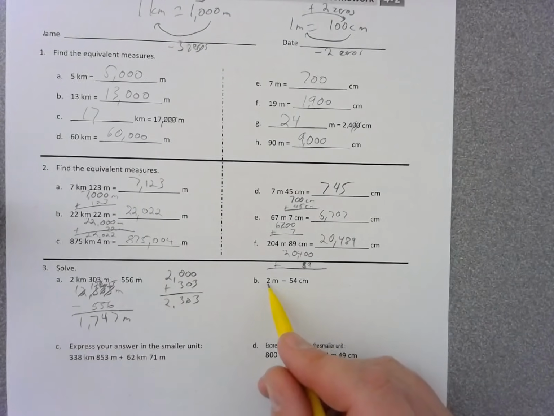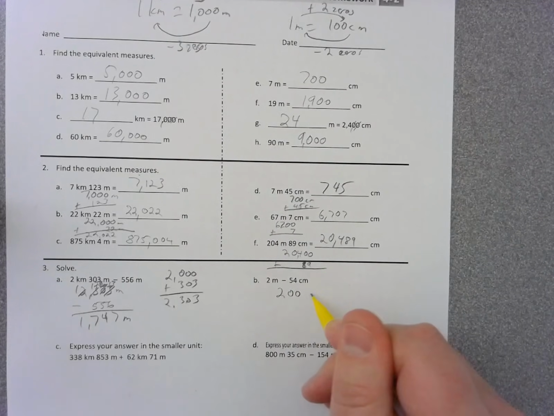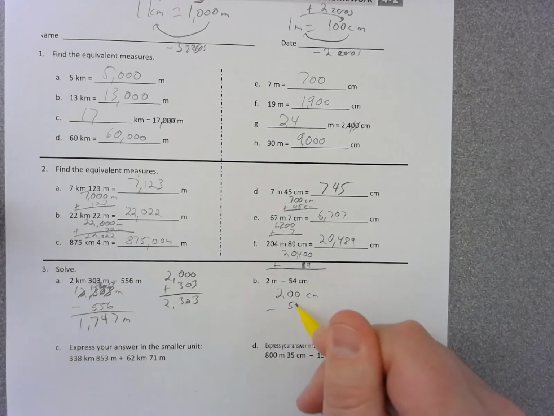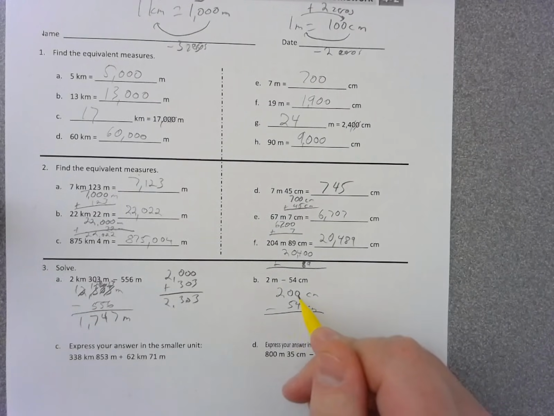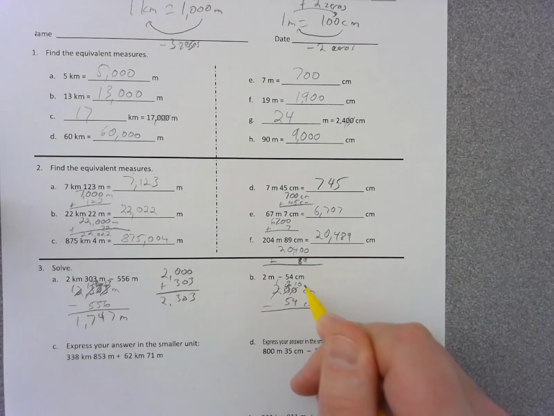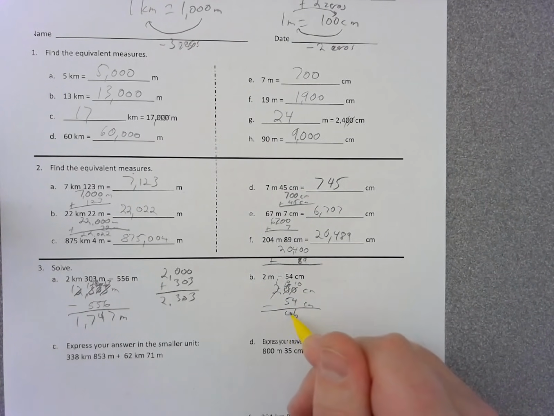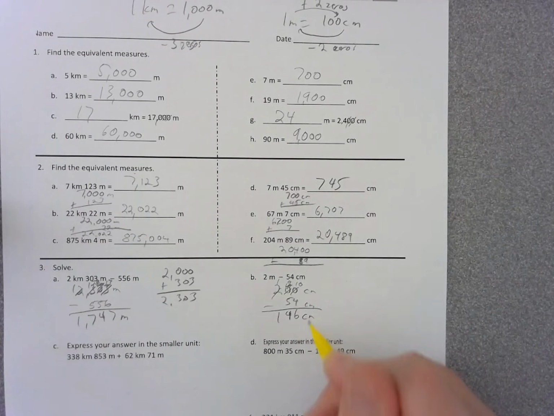Same thing over here. 2 meters is 200 centimeters. And we're subtracting 54 centimeters. So got to start borrowing over here. That becomes a 10. Now we can borrow for the ones. That's a 9, 10. 10 minus 4 is 6. 9 minus 5 is 4. 1 minus 0 is 1, so 146 centimeters.